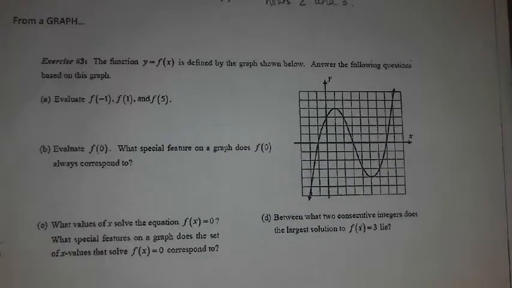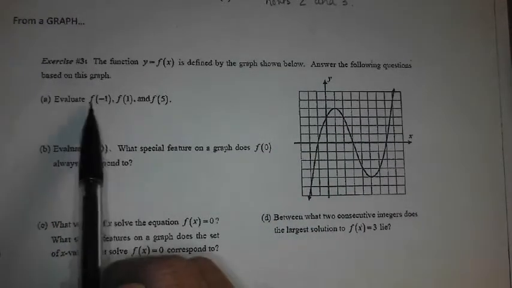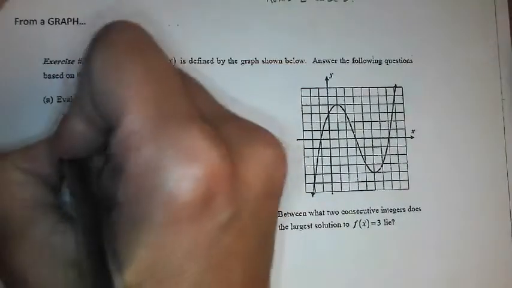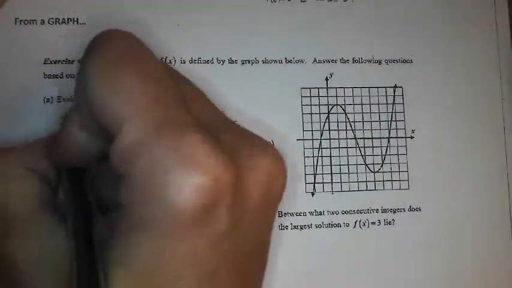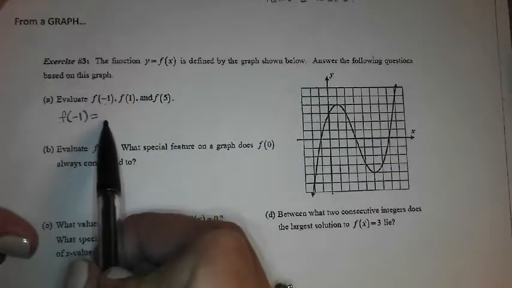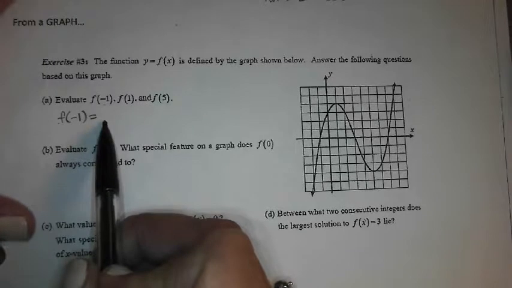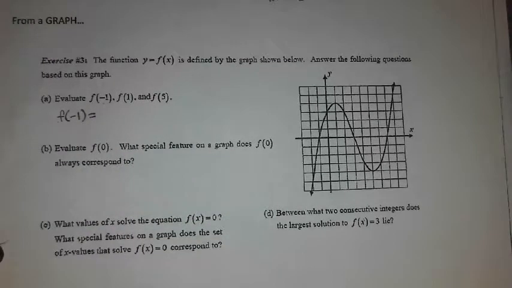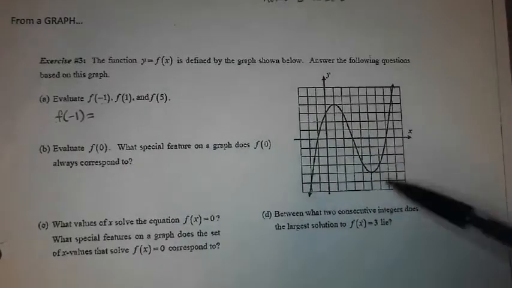Okay? When they ask you to evaluate f of -1, they're giving you the input, right? F of -1 equals, that's the x-coordinate. Tell me the y-coordinate that goes along with an x-coordinate of -1. So look at your chart, look at your graph.